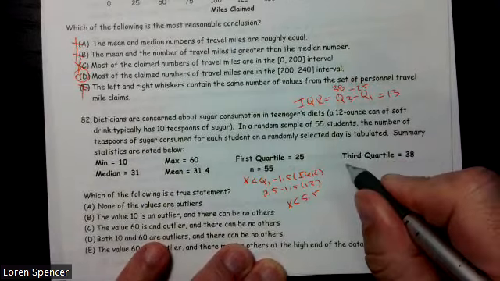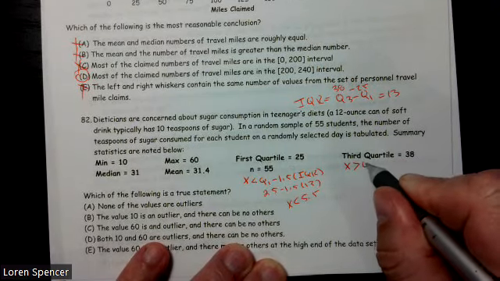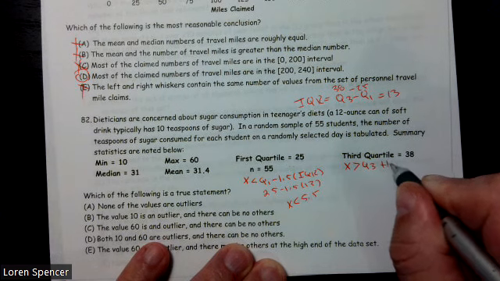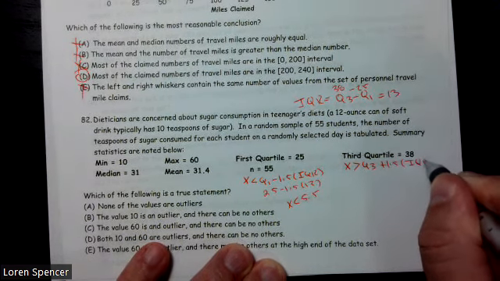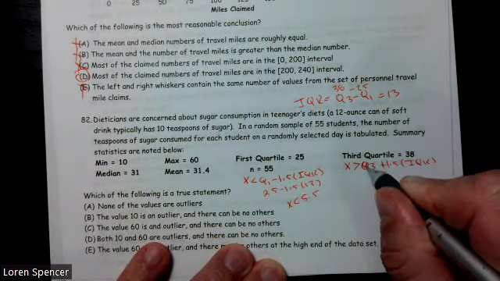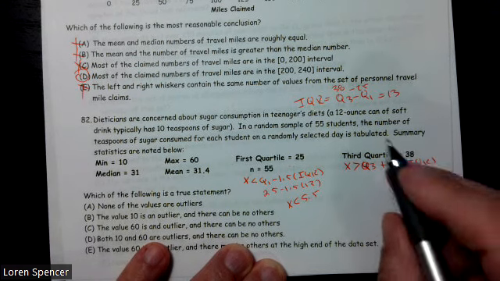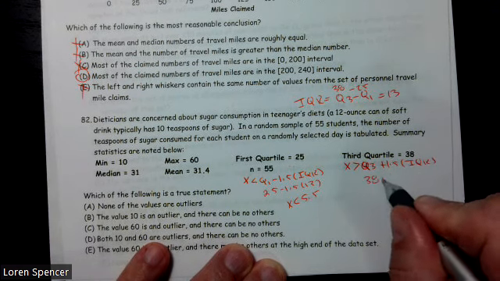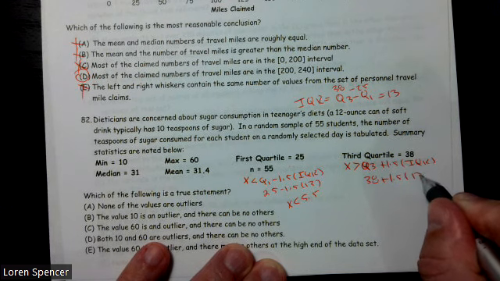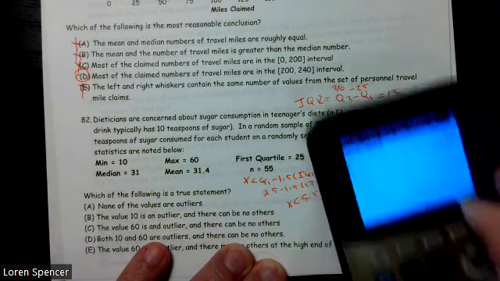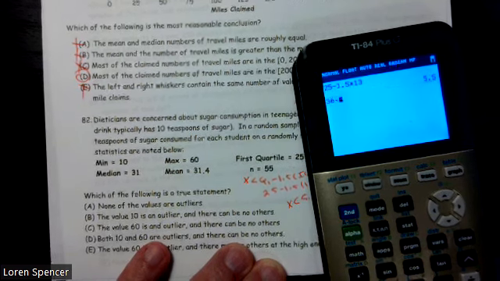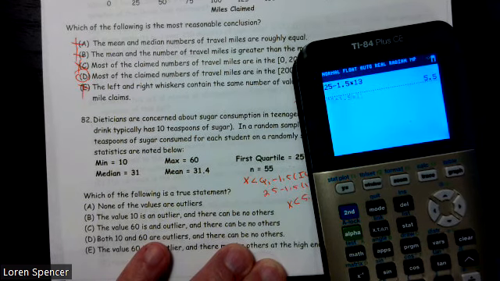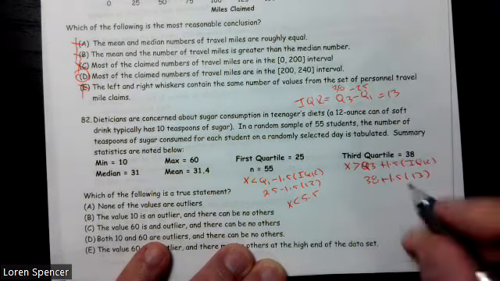So I need to check the high side. X has to be greater than Q3 plus 1.5 IQR. Q3 is 38, and 38 plus 1.5 times 13 is 57.5.